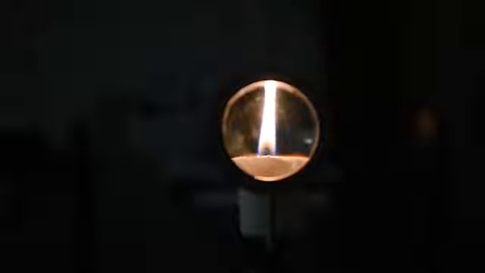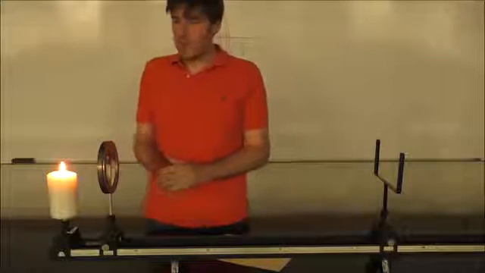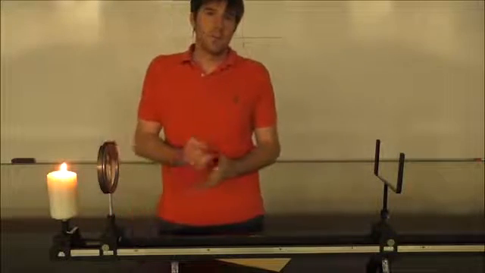When this occurs, this is referred to as a virtual image. And you will also see that the image is larger than the original object. So we say that the object's been magnified. And this occurs for converging lenses when the object is within one focal length away from the lens.